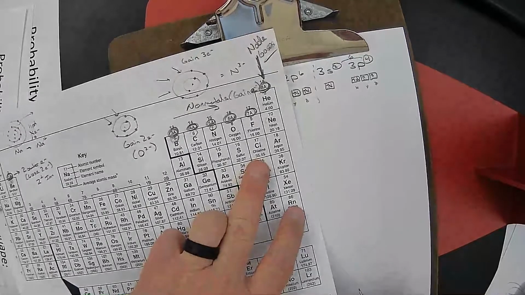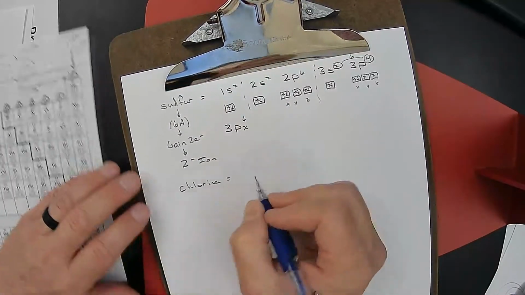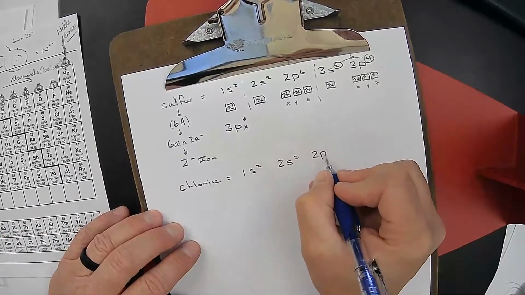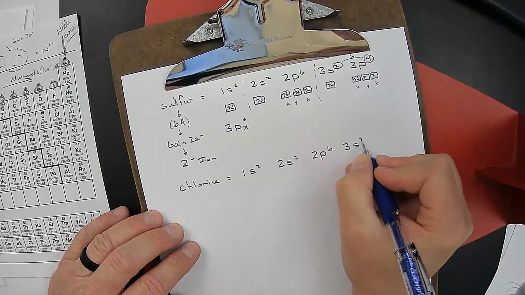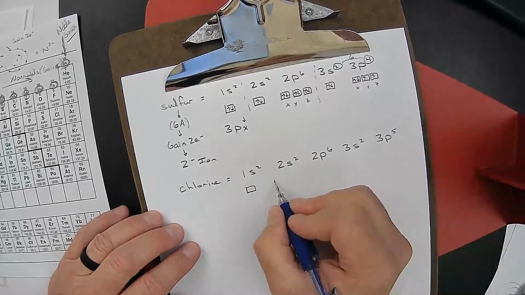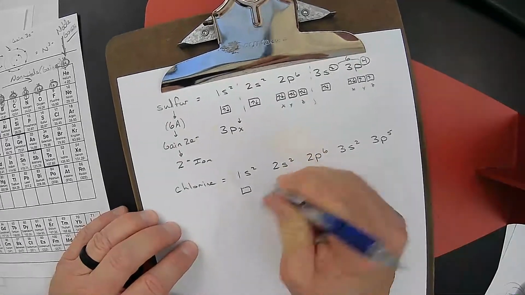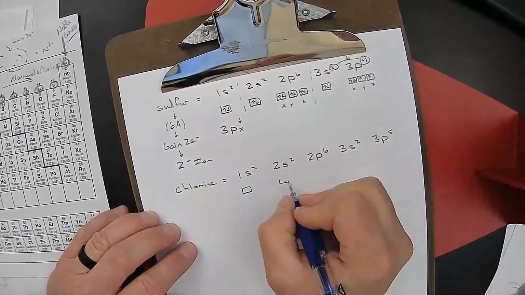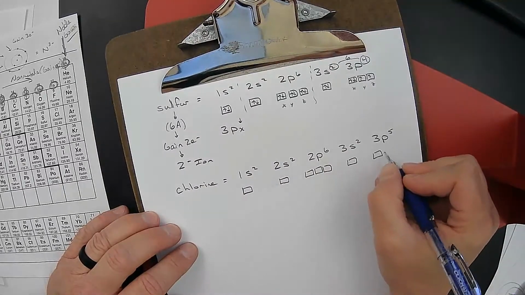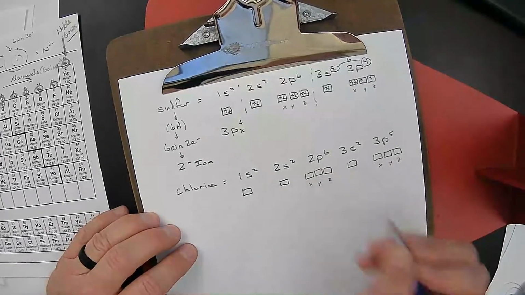After sulfur is chlorine. Chlorine is 1s2, 2s2, 2p6, 3s2, 3p5. Each s has 1 orbital. I accidentally drew 2 for that s. The p has 3 orbitals. This s has 1, and this p has 3 orbitals, x, y, and z.